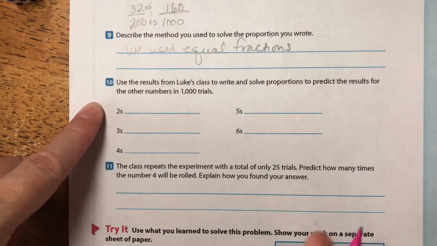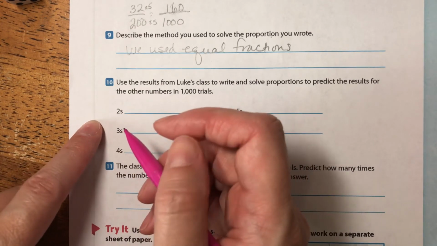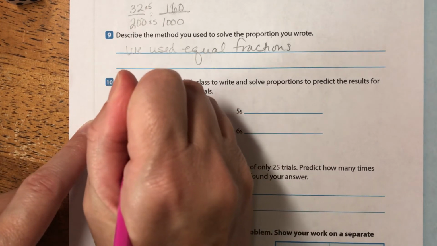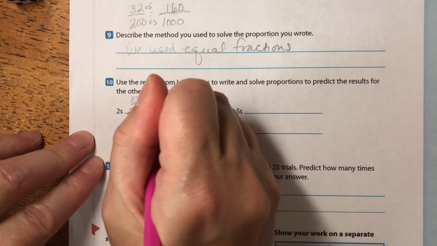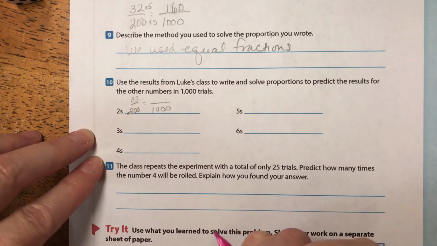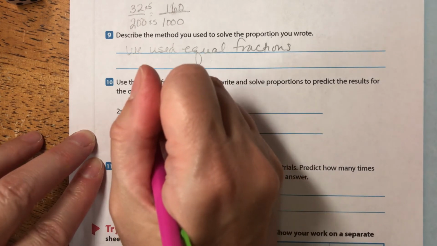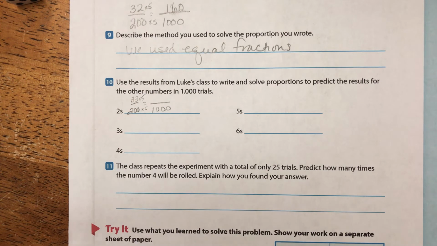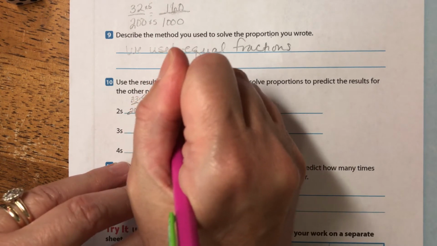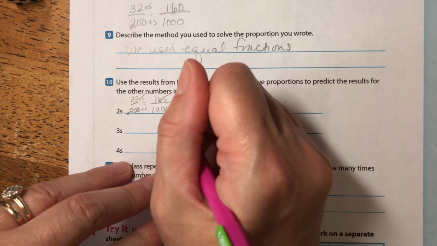Okay. Not hard. So for number 2s, I'm using my notes here. It was 33 out of 200. Now I want to know what it is out of 1,000. So all I do is multiply both numbers by 5. Times 5, times 5. So what's 33 times 5? I won't fat finger it this time. Okay, about 165 times.